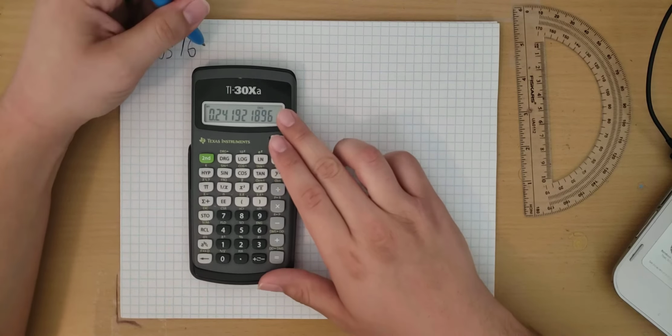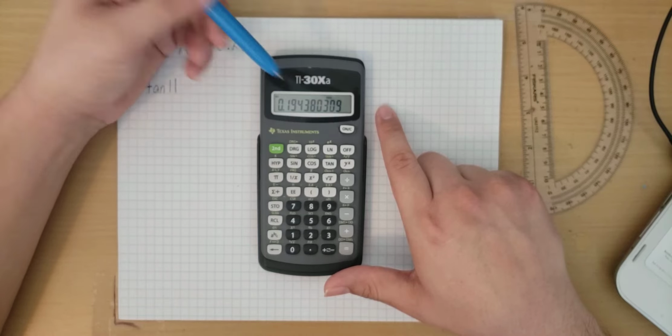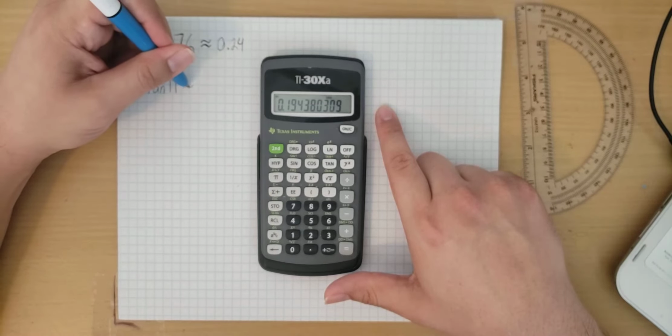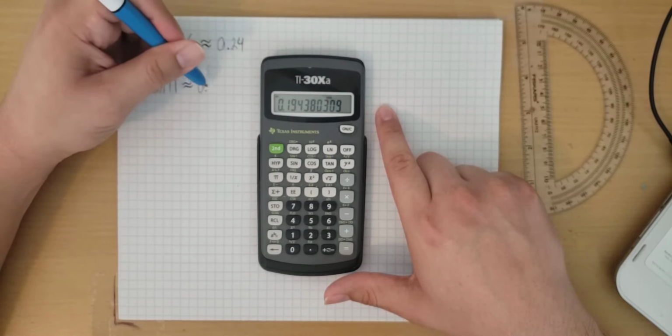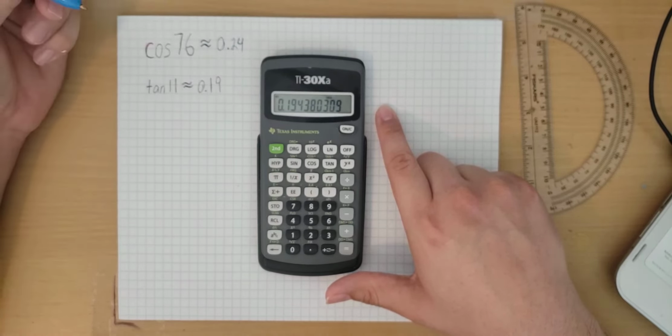If we go to the next example, directly below it, tangent of 11. If we're looking for the tangent of 11, type in 11, hit tangent, and we get this number. Again, nearest hundredth, 2 decimal places, 0.19. The 9 is followed by a 4, so we stay put at 0.19.